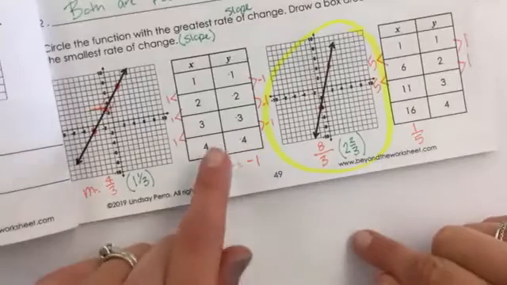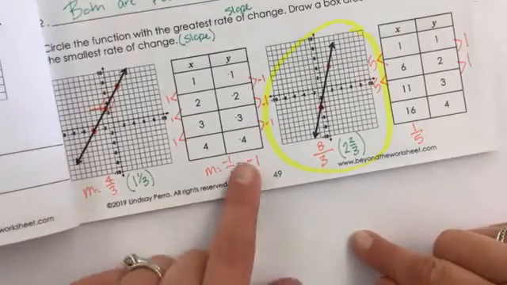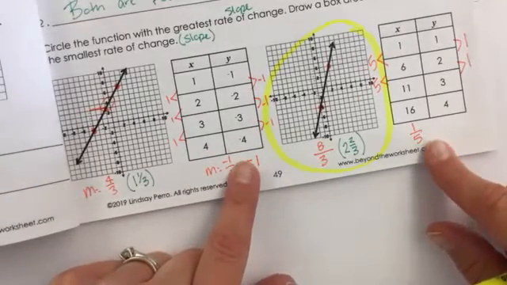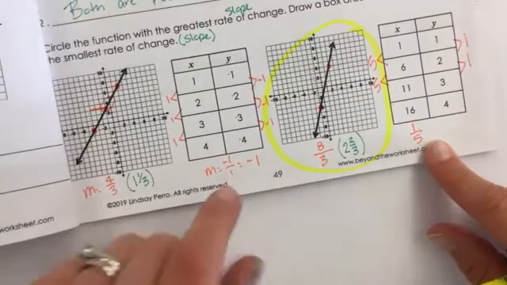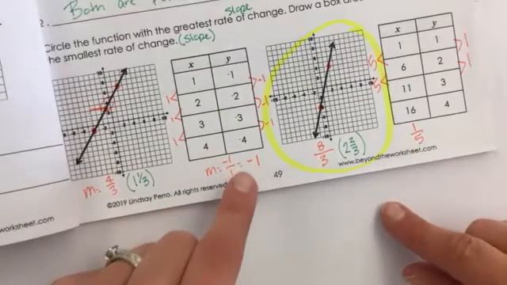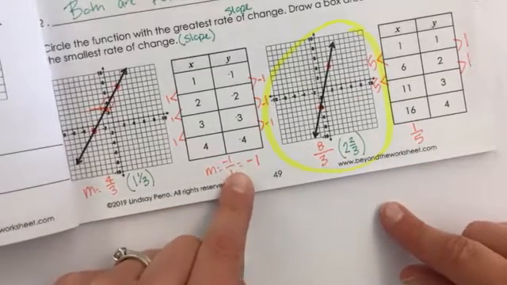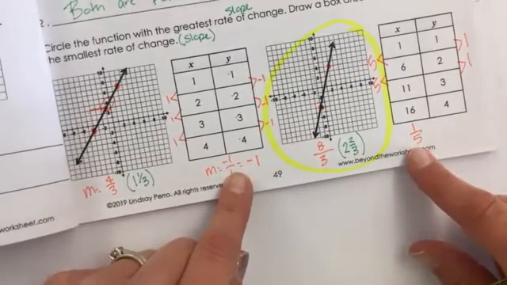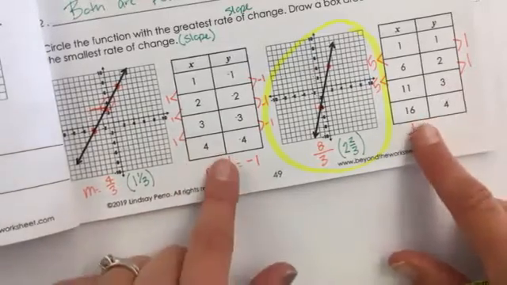Is it smaller to go down by -1 or down by 1/5? 1/5. So even though this is negative, the change is still faster. So this one is actually the smallest rate of change, even though this is positive versus negative.